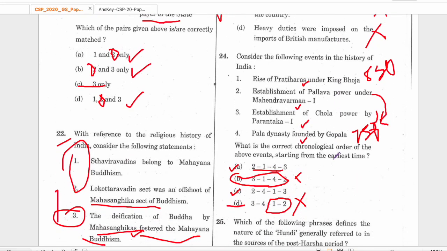Question number 24. Again there is a logic. I will give you logics which will help you. Rise of Pratiharas under King Bhoja. Rarely do students know. Establishment of Pallava power under Mahendravarman. Establishment of Chola power by Parantaka. Pala dynasty founded by Gopala. Now, when Pratihara and Pala were formed, it's hard to know.